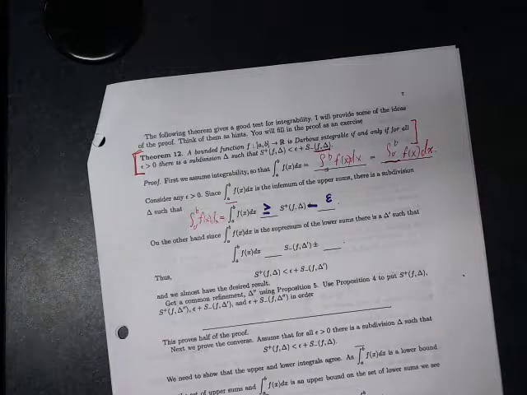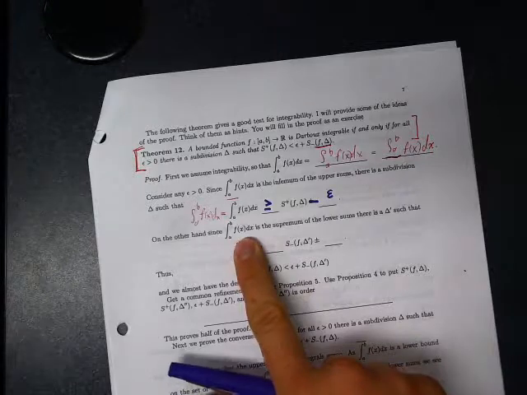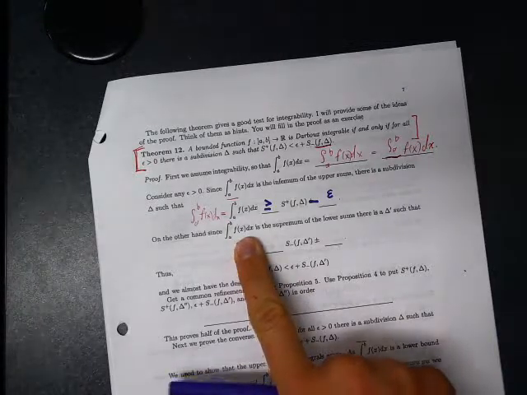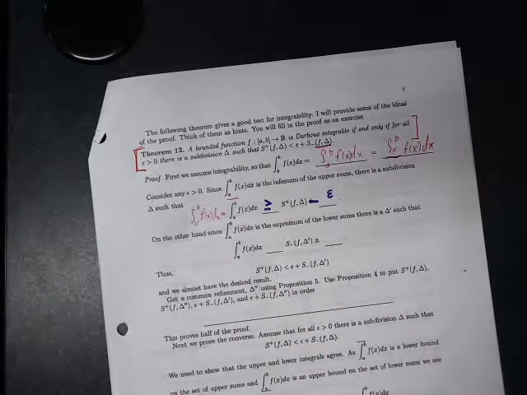Okay, similarly, this thing is the supremum of the set of all lower sums. So there should be some other subdivision, not necessarily the same subdivision, delta prime, such that what sort of inequality should hold? Sorry, I'll let you guys draw this sort of picture on your own right now.